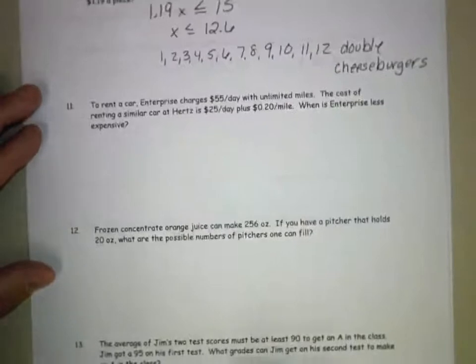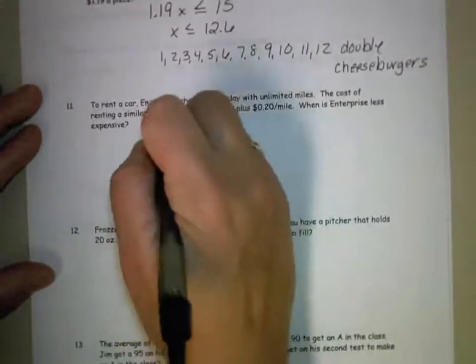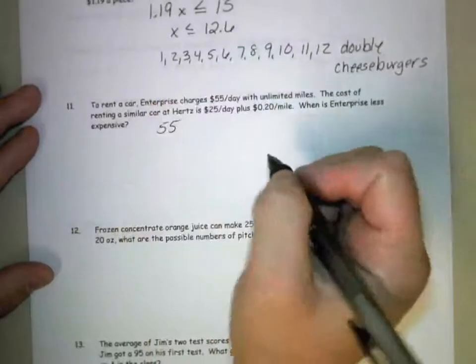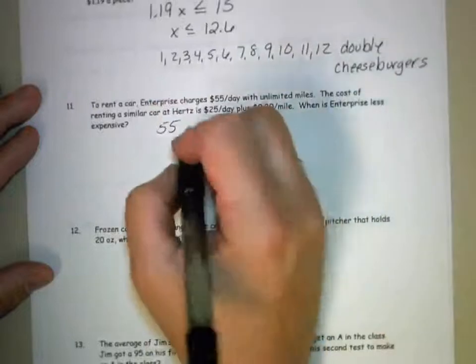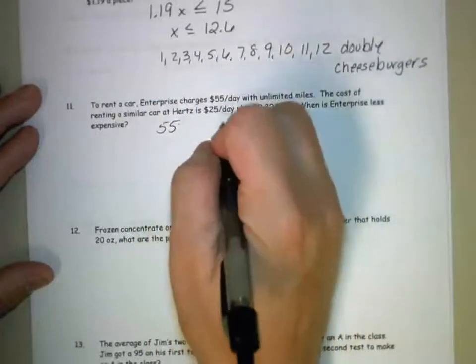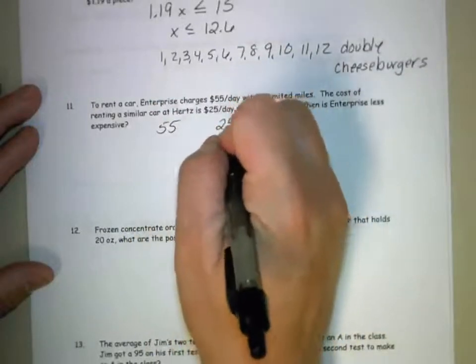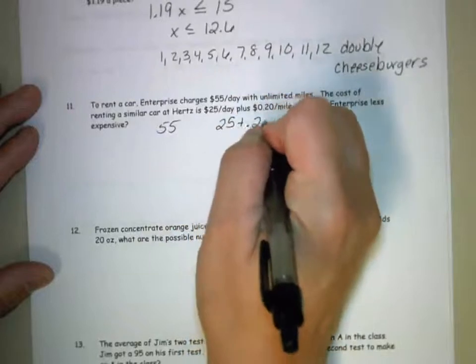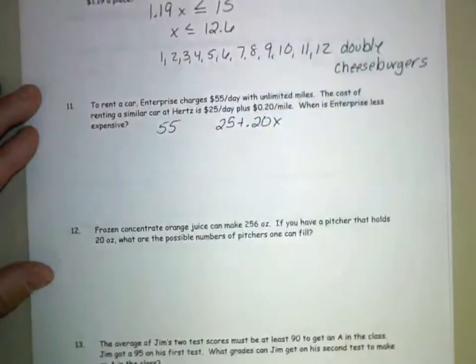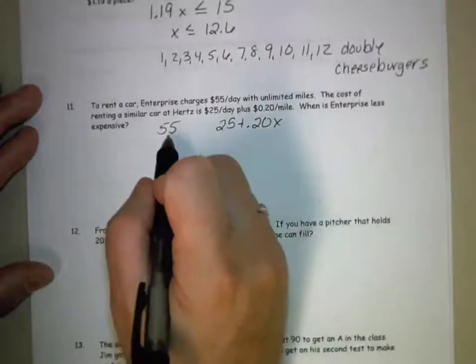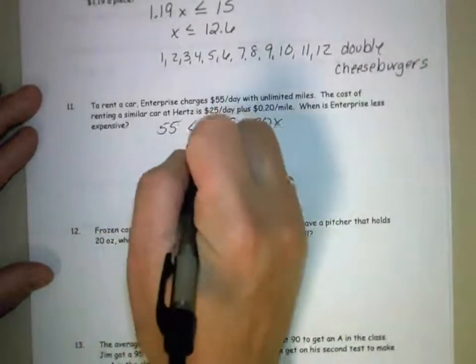Number 11, to rent a car, Enterprise charges $55 a day with unlimited miles, and the cost of renting a similar car at Hertz is $25 a day plus 20 cents per mile. And the question is, when is Enterprise less expensive? So when is this one smaller?